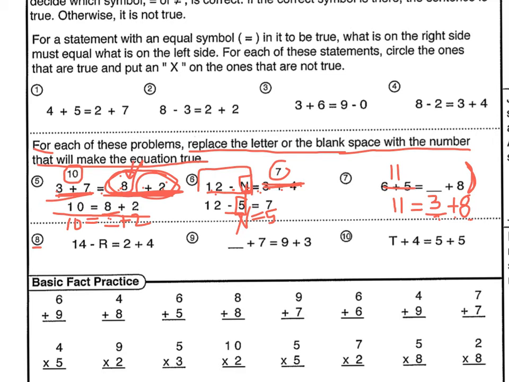14 minus r is equal to 2 plus 4. 2 plus 4 is 6. So I'm going to rewrite this as 14 minus, I'm going to change the r to a blank, equals 6. What number would go in there? The answer is not 20. Some kids are tempted to write a 20 right there because they're thinking 14 and 20 make 6.